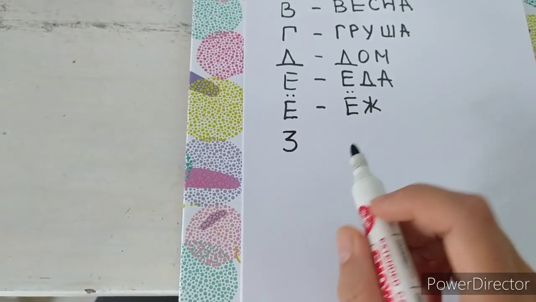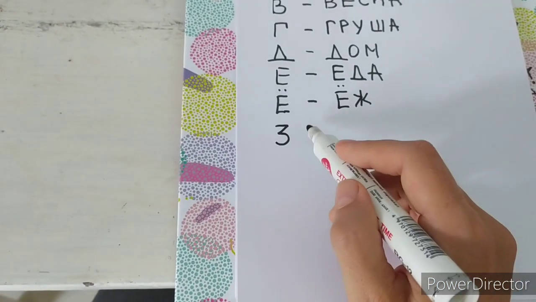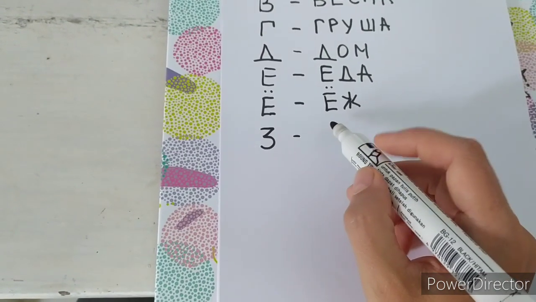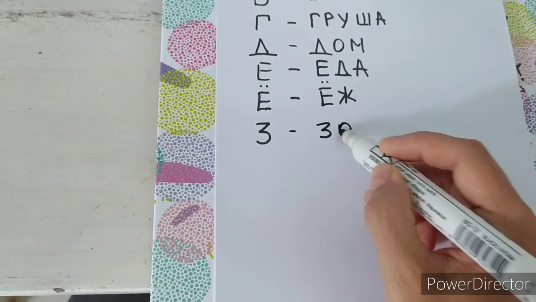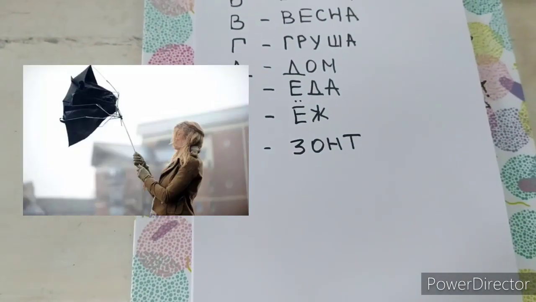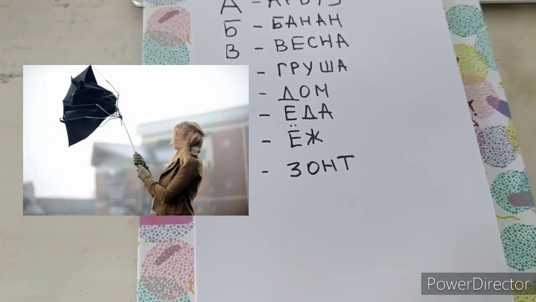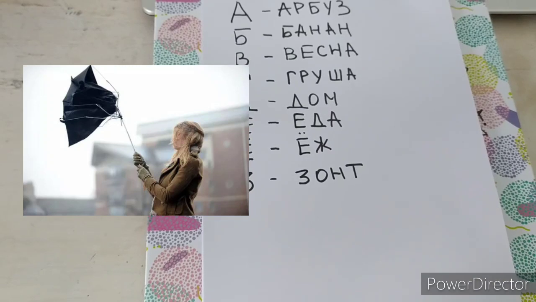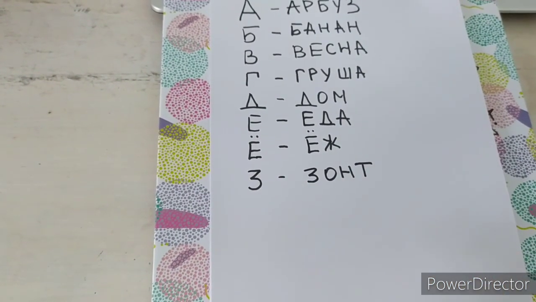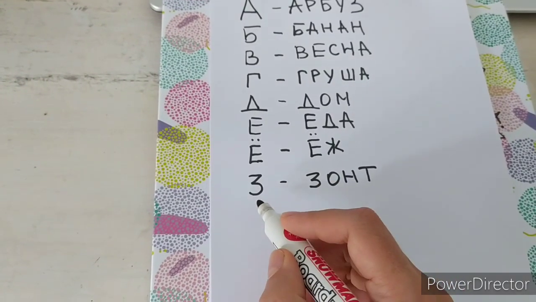The next letter Z. Sound Z. For example, zond. Zond is an umbrella. Yeah.